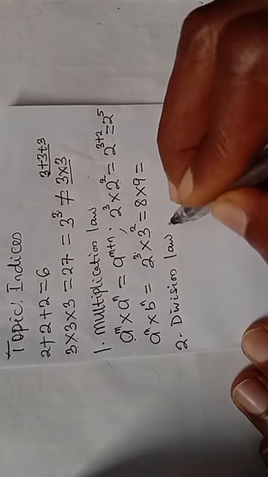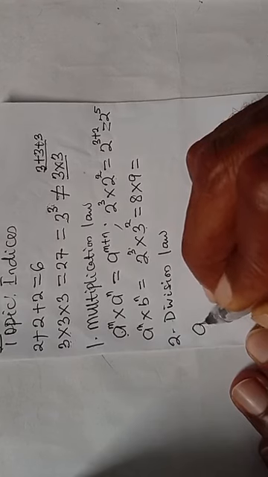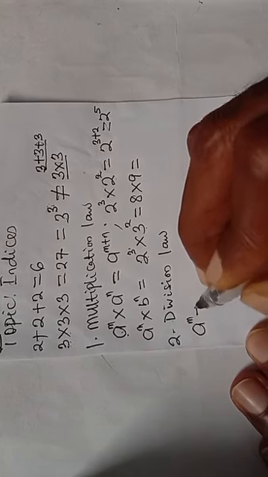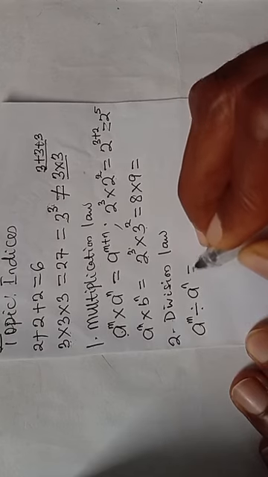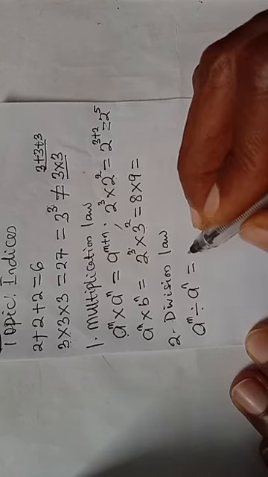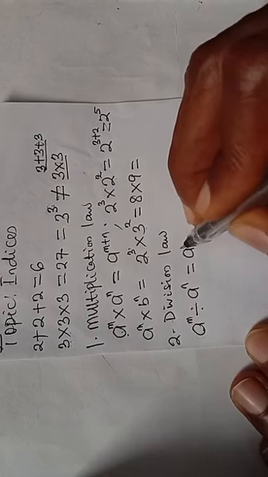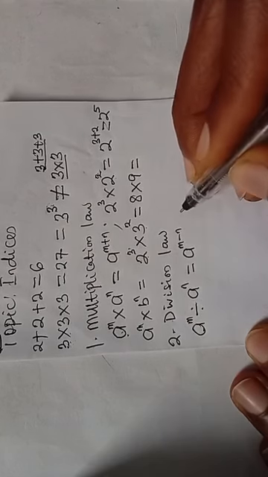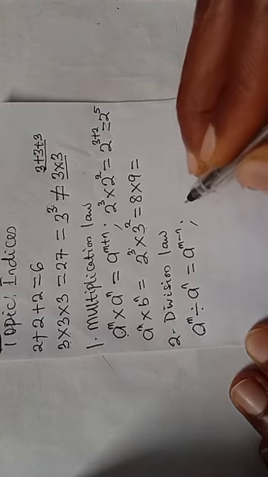Division law. What does it say? Let's say I have a power m divided by a power n. The law says I'm going to simply take one of these bases, then subtract the powers. I'm going to have a power m minus n.